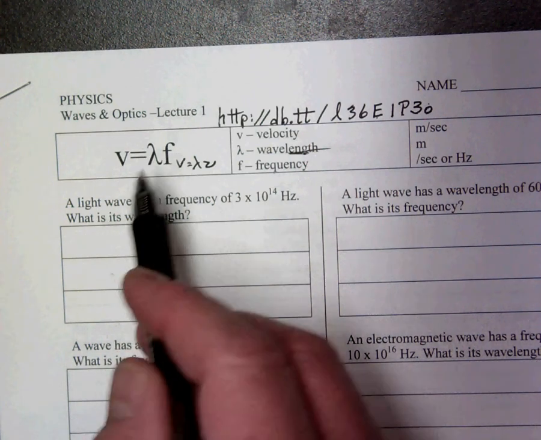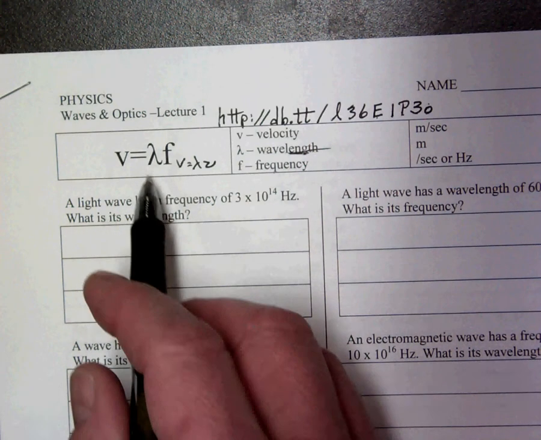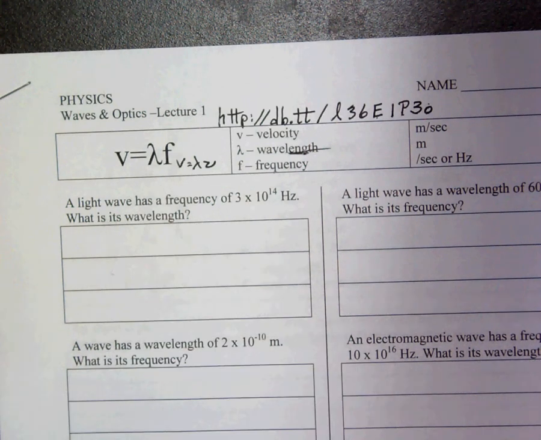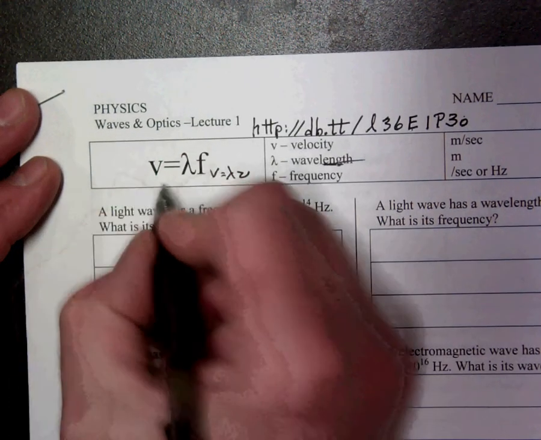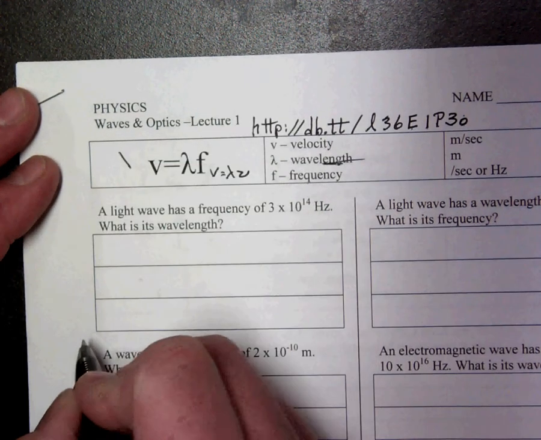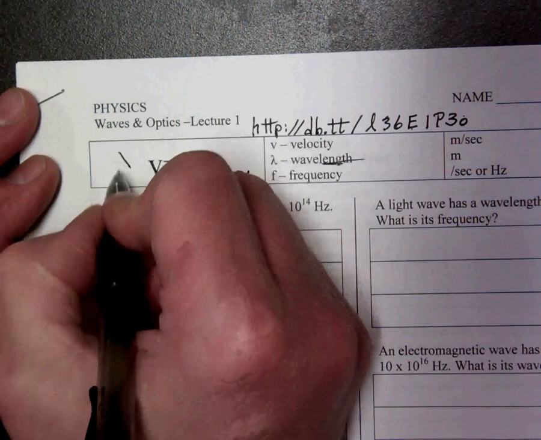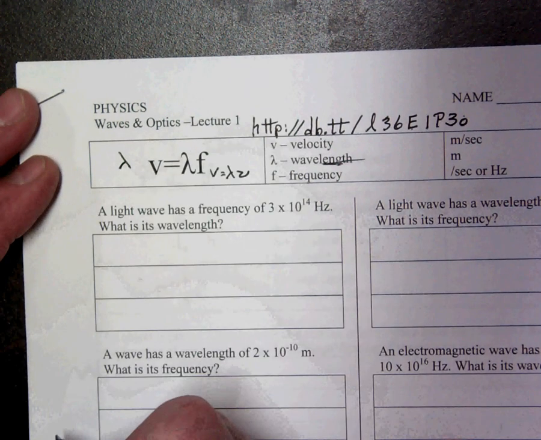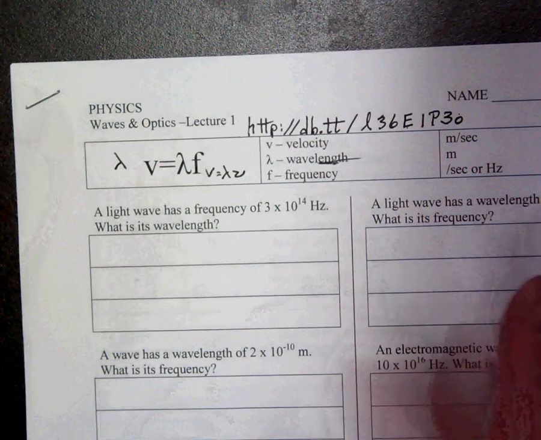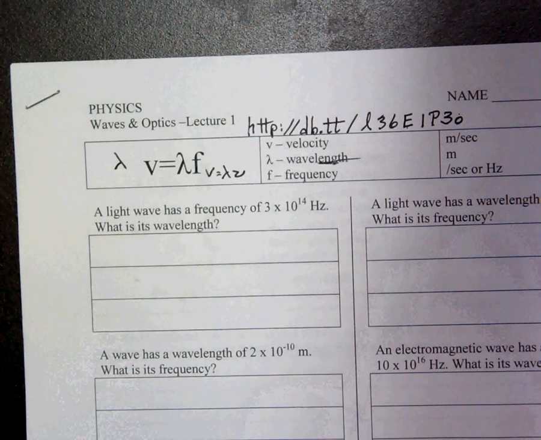You're probably thinking about how to write the lambda. The easiest way, you see what I did, for lambda just draw a line like this, about 45 degrees, and about halfway up, just do like this. Okay, it almost looks like a backwards Y. But be very careful on that.